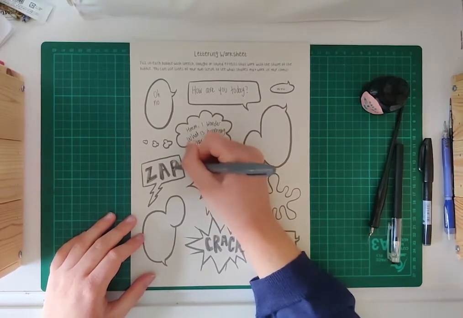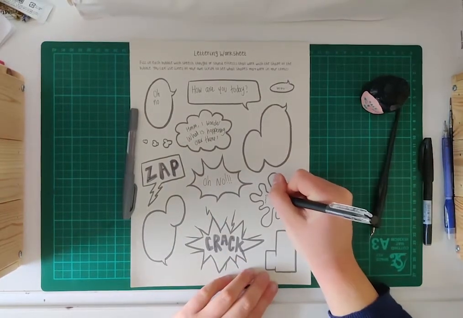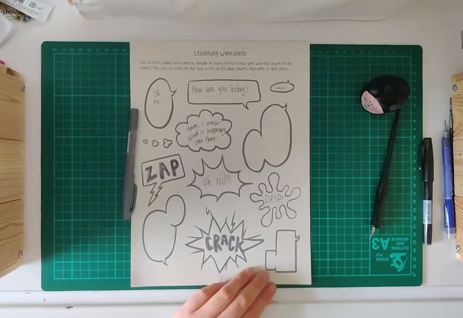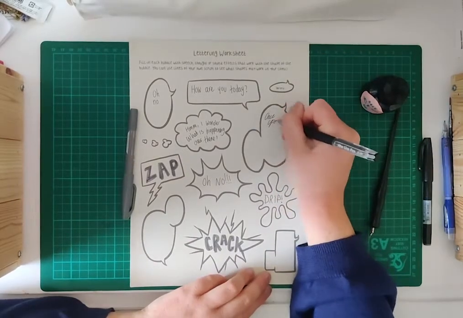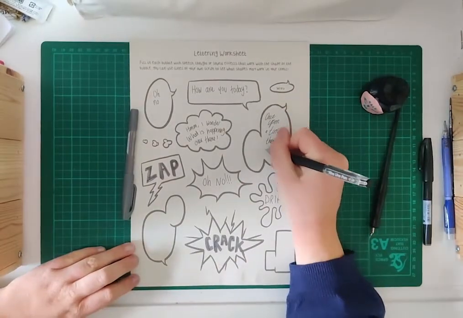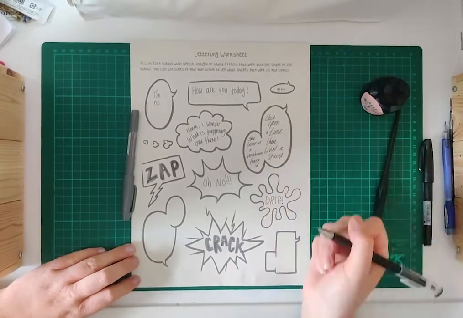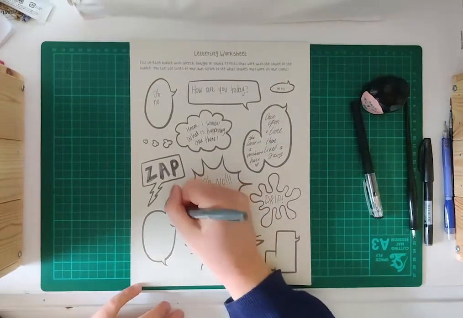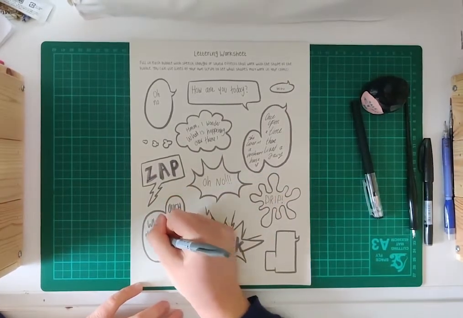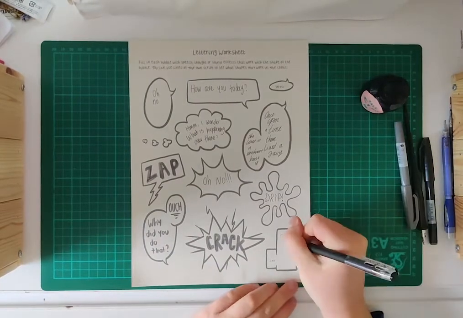Try using the shape of the bubble as inspiration for the text that you write. Here I've got a drippy bubble, so I'm using some drippy, wobbly text. Think about the sound effects you've seen in comics and how the typography reflects the sound they are conveying. Spiky bubbles are great for shouting, surprise, and a lot of different sound effects.